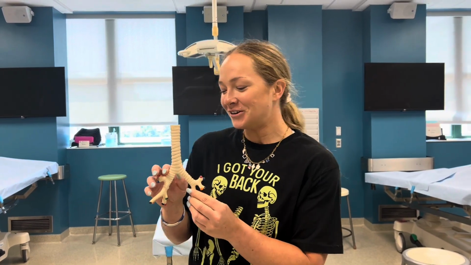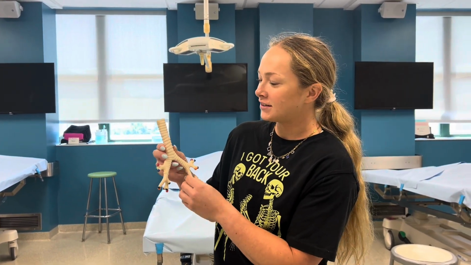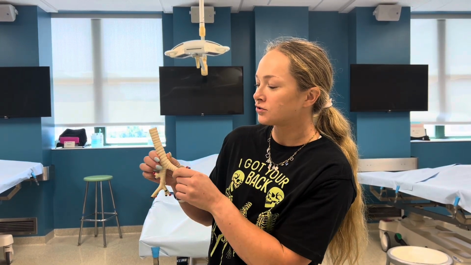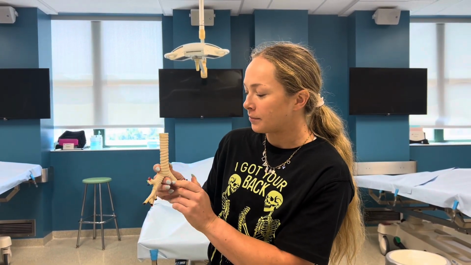Okay, we are going to go through the landmarks of the trachea. So this is the trachea itself. It's comprised of 20 C-shaped cartilaginous rings, C-shaped because they don't meet in the back.